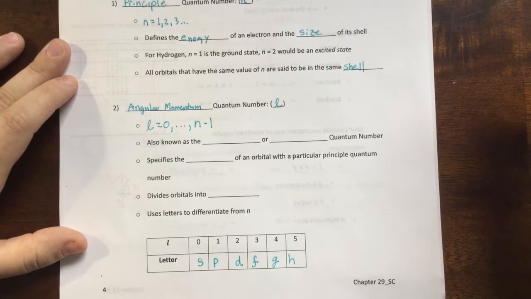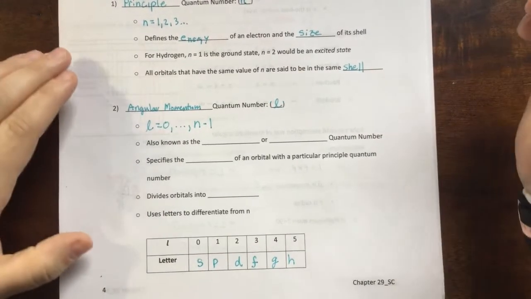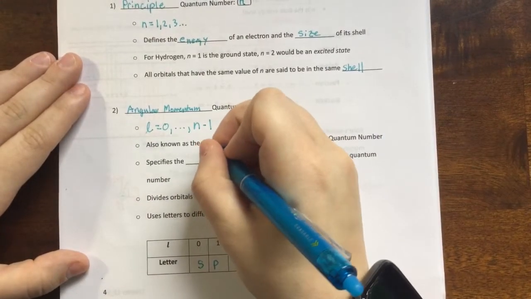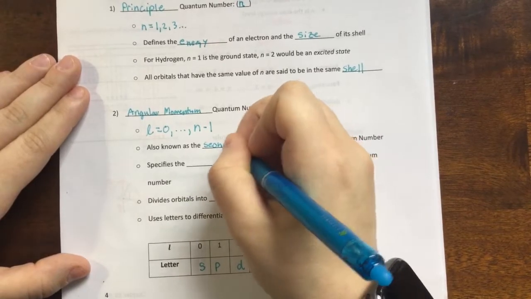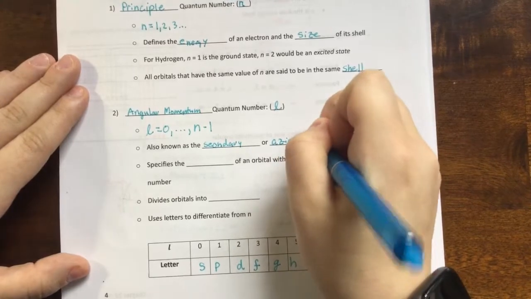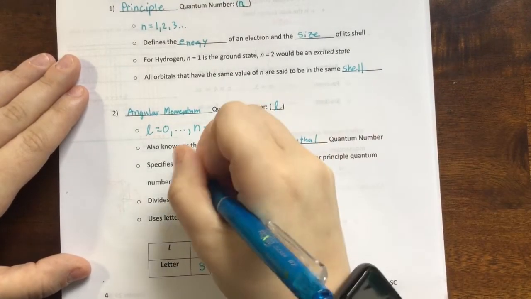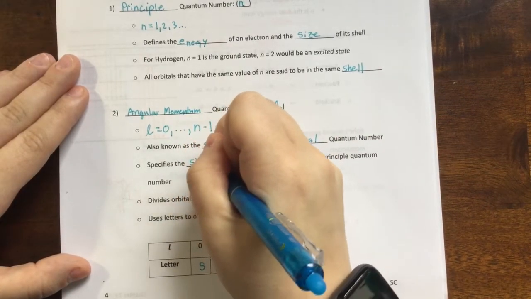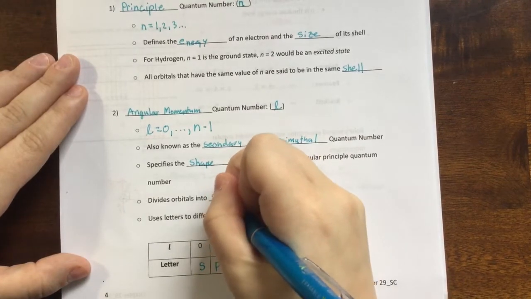So this has to do with the shape of it. It's also known as the secondary or the azimuthal quantum number. It specifies the shape of an orbital and divides it into subshells.